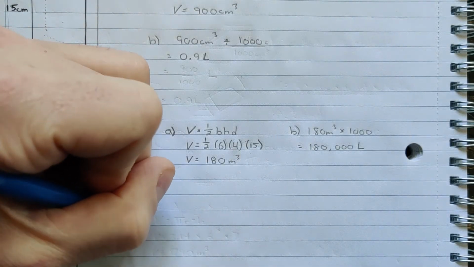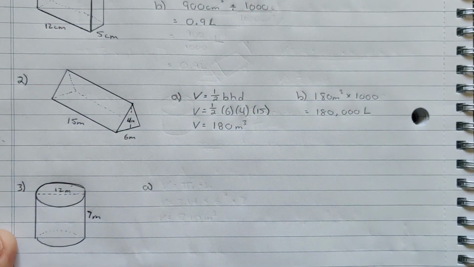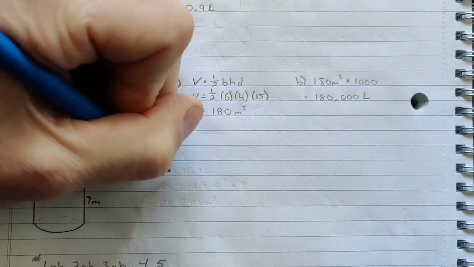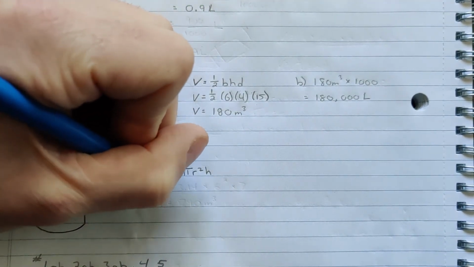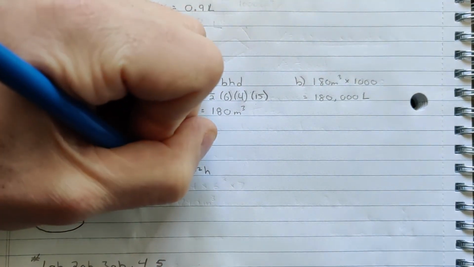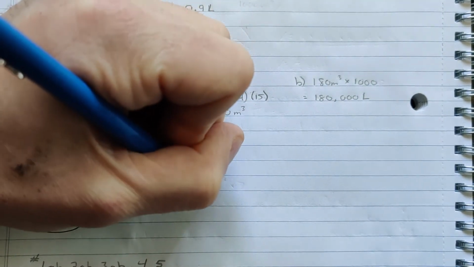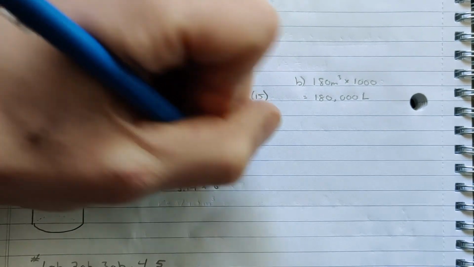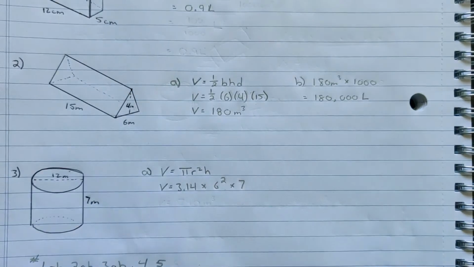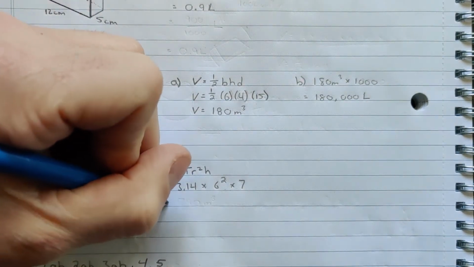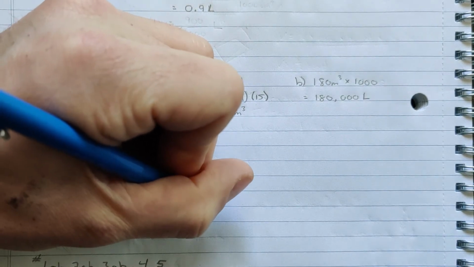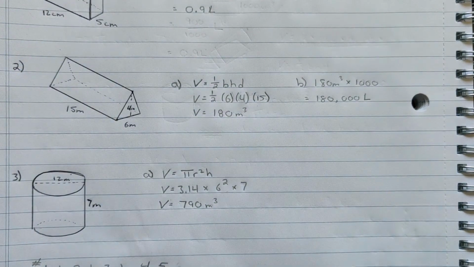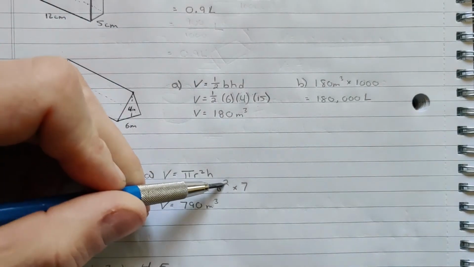And in the next one here, we have a cylinder, so volume equals pi r squared h. Volume then is 3.14 we can use for pi times r squared, which is 6 squared, times the height, which is 7. And then we can multiply all that out and get approximately 790 meters cubed. Remember, we're doing 6 squared, so that is 6 times 6. It is not 6 times 2. 6 times 6 is 36.